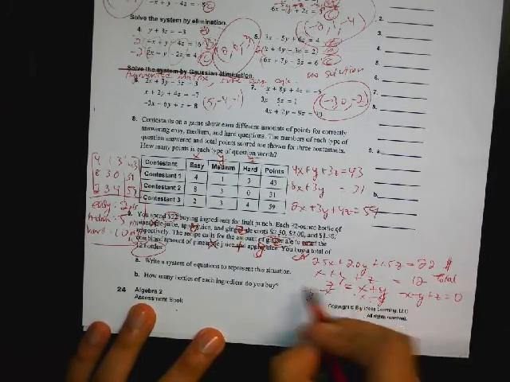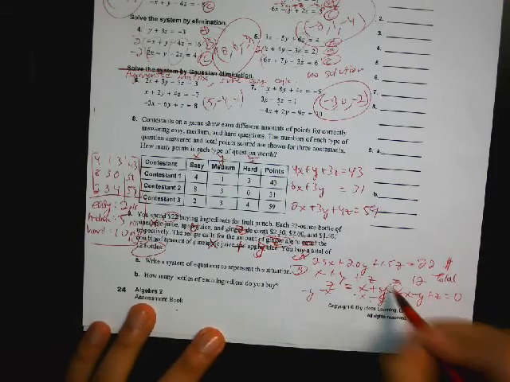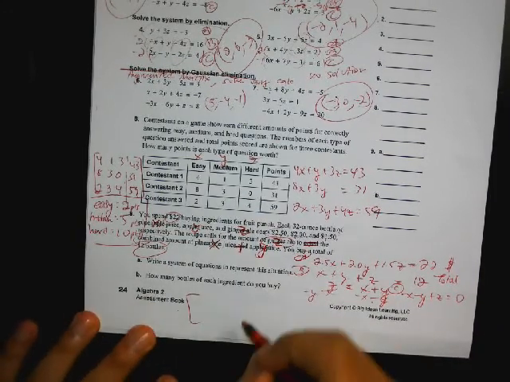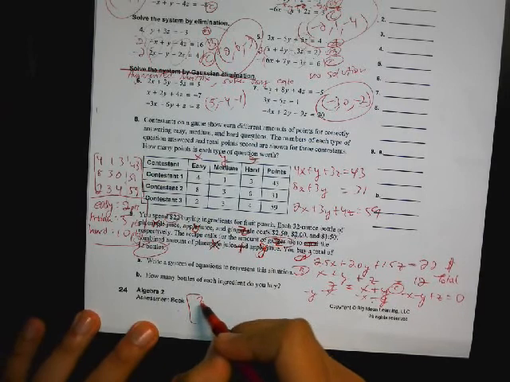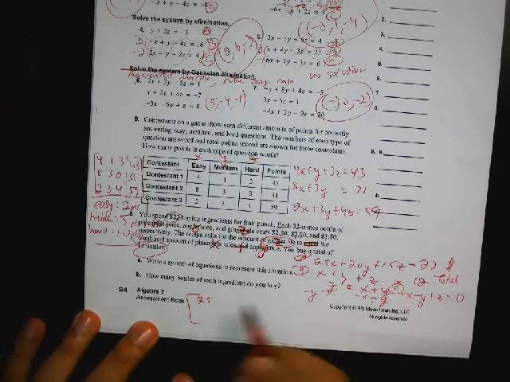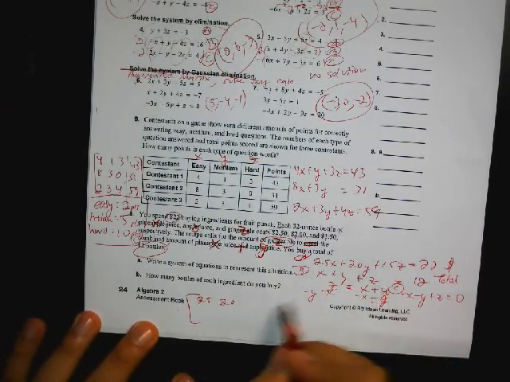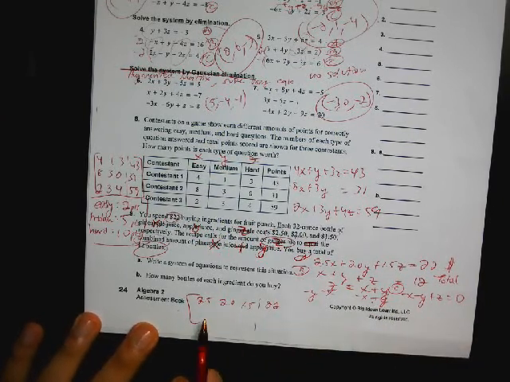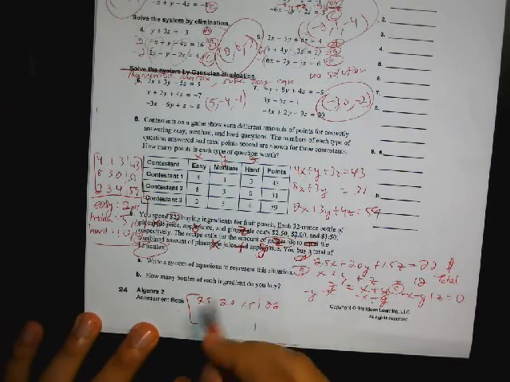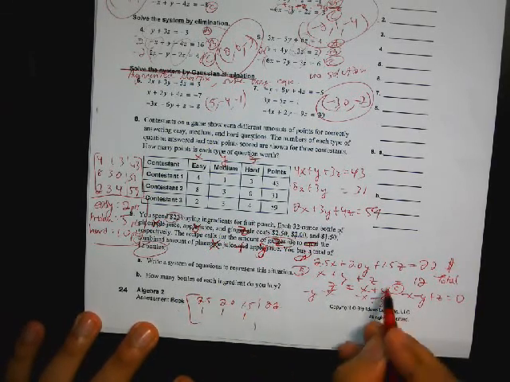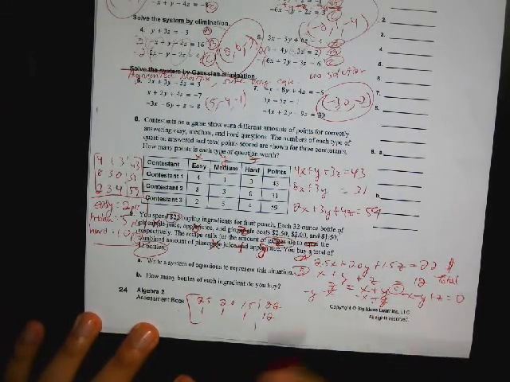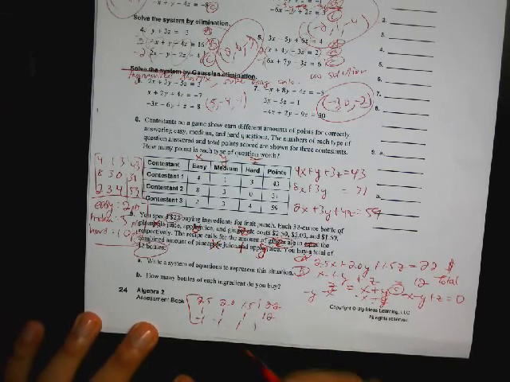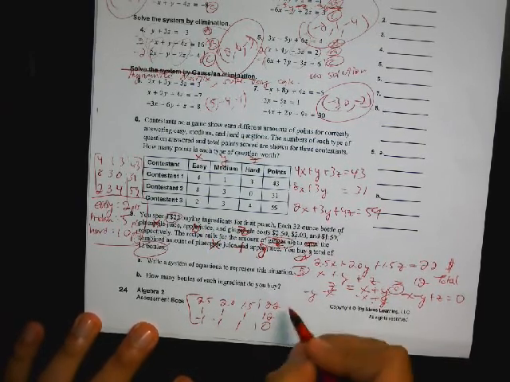So this is equation A, equation B, and equation C. So my matrix is 2.5, 2, 1.5, and 22. My next row is 1, 1, 1, 12, and the last one is negative 1, negative 1, 1, 0.